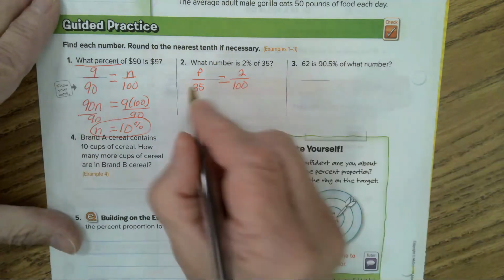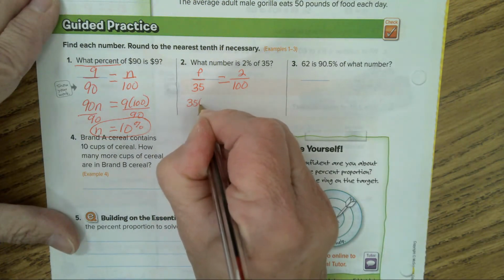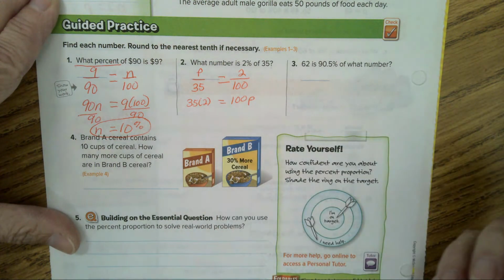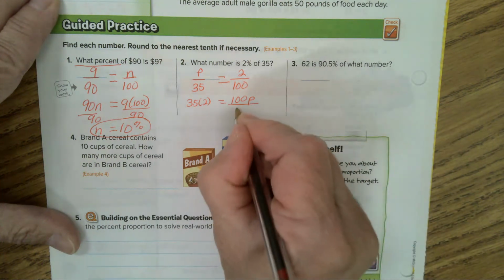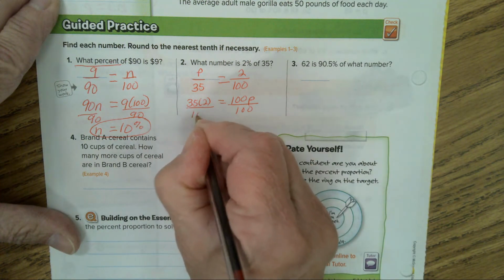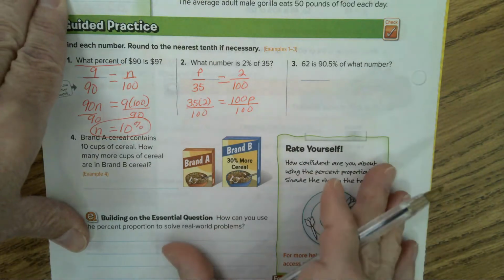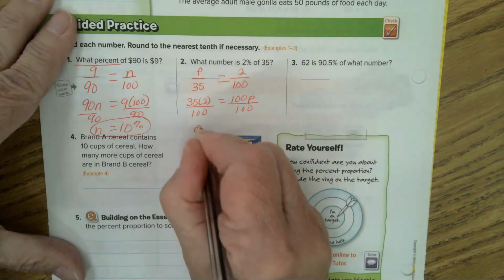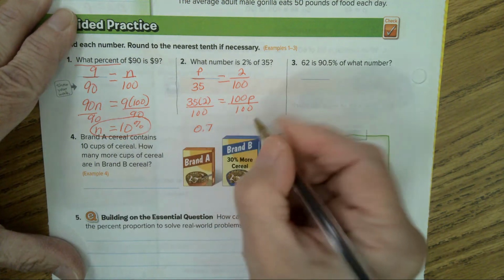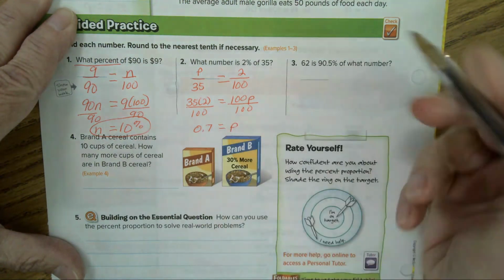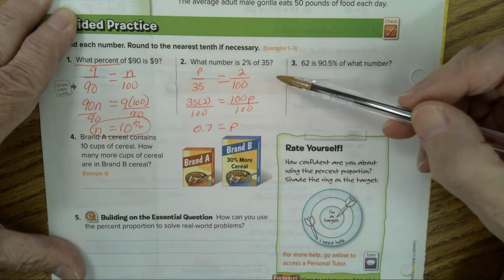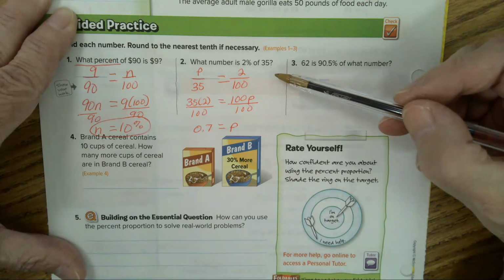So you have 35 times 2 equals 100 times p. Then divide both sides by 100. And 35 times 2 is 70. And 70 divided by 100 is 0.7. So 0.7 equals our part. And that makes sense. 2% is going to be a tiny amount, right? So it's only 7/10 is 2% of 35. It's a little bitty amount.